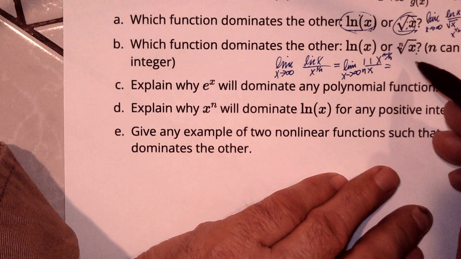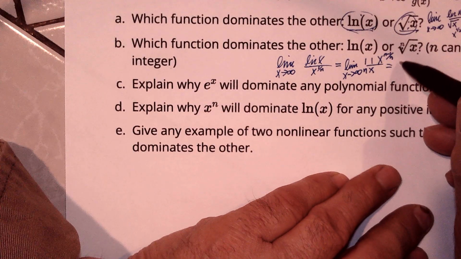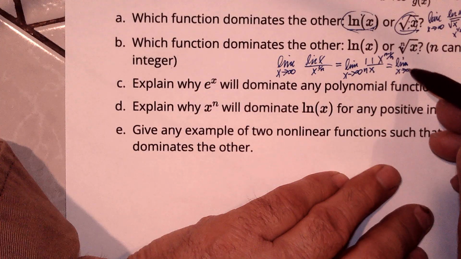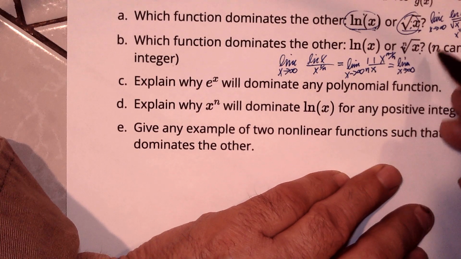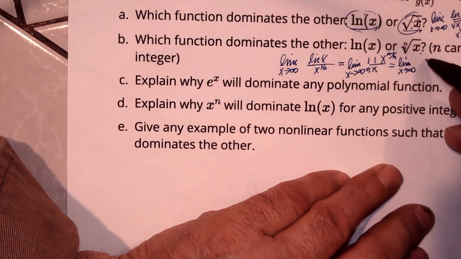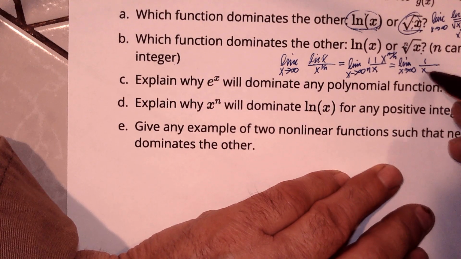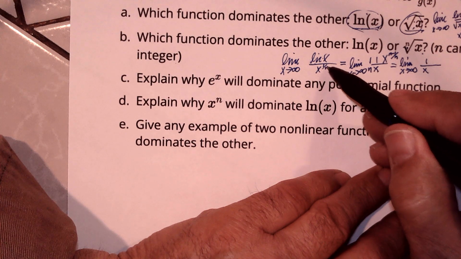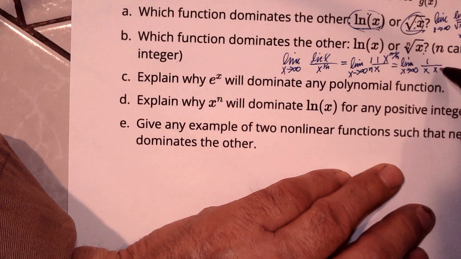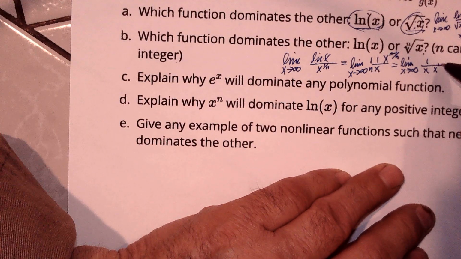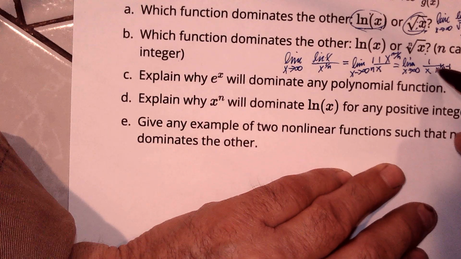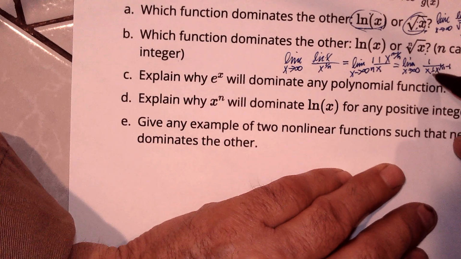Or I could write it this way. This might make more sense to you. The limit as x goes to infinity of the derivative of ln x, which is 1 over x, and the derivative of this is x to the 1 over n minus 1 times 1 over n.